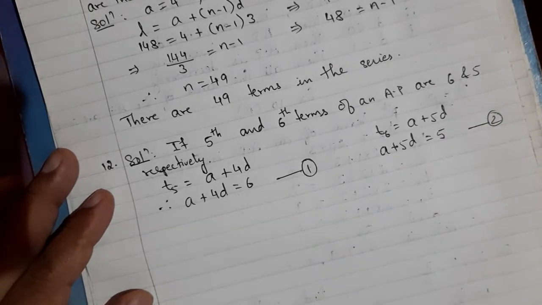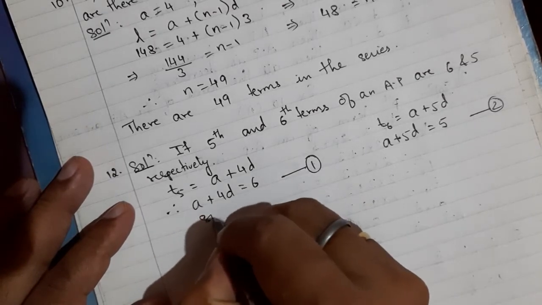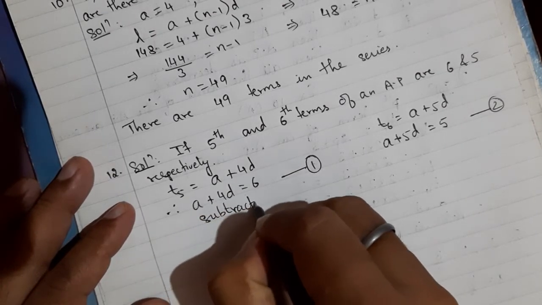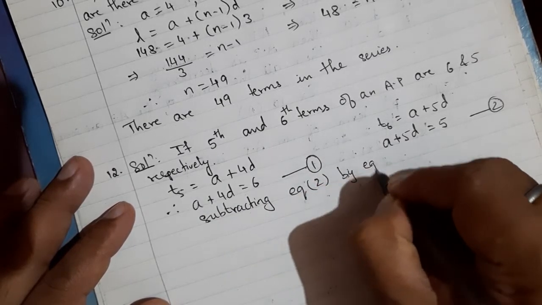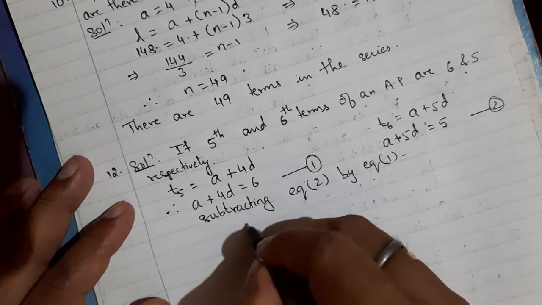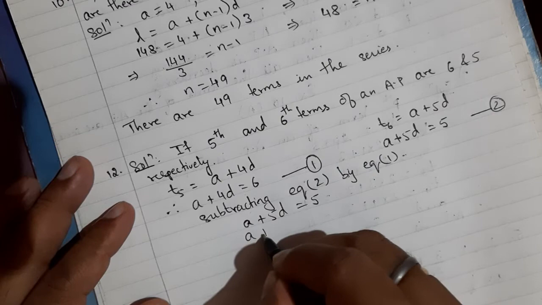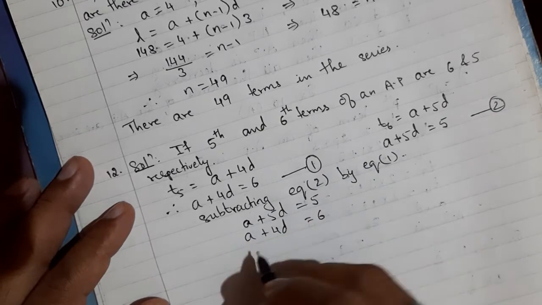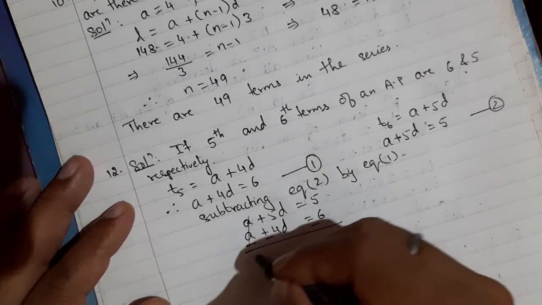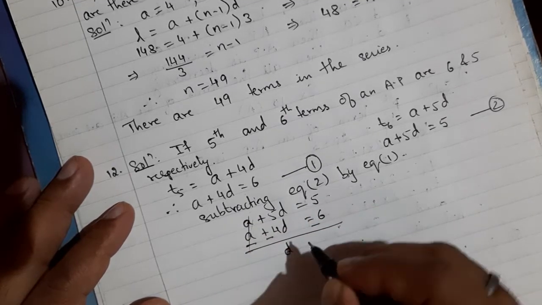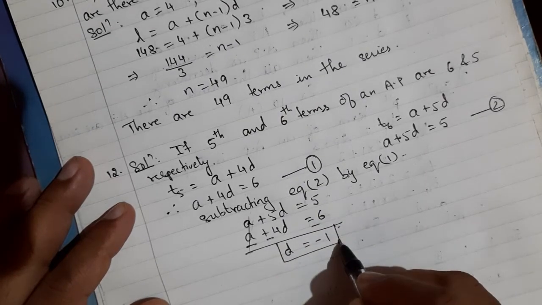Now solving these two equations, we subtract equation 1 from equation 2. So we have A plus 5d equals 5, and A plus 4d equals 6. Change the sign, minus everywhere. A gets cancelled, so we have d equals minus 1. The difference you got is minus 1.